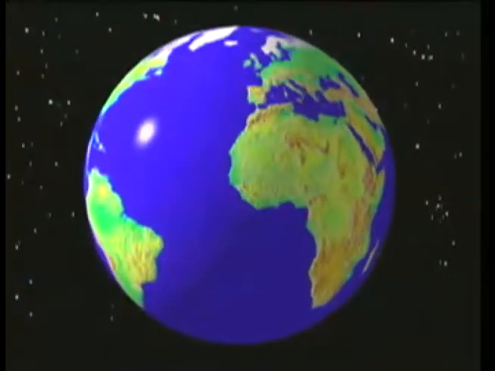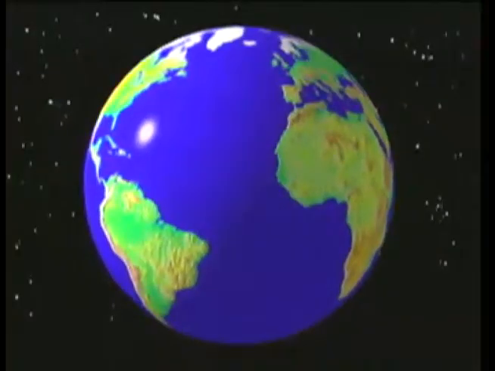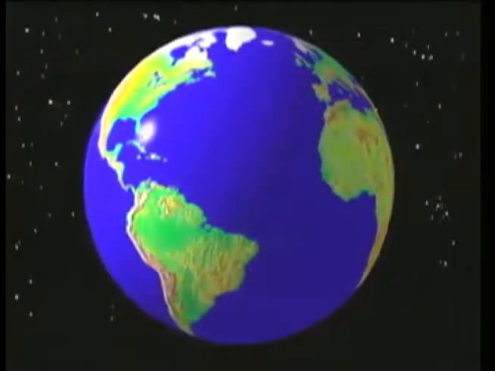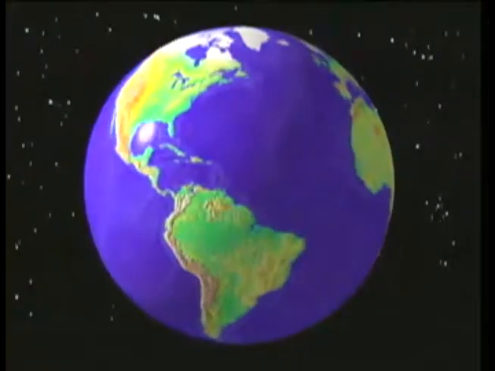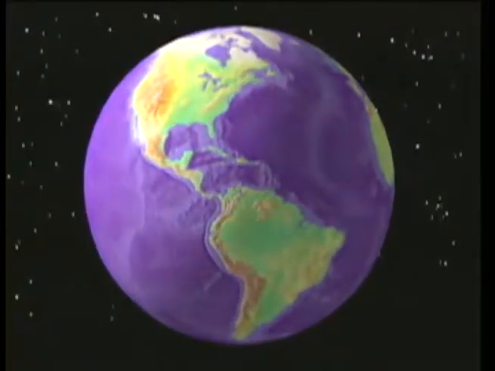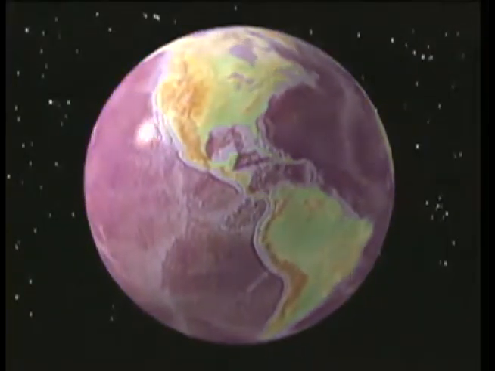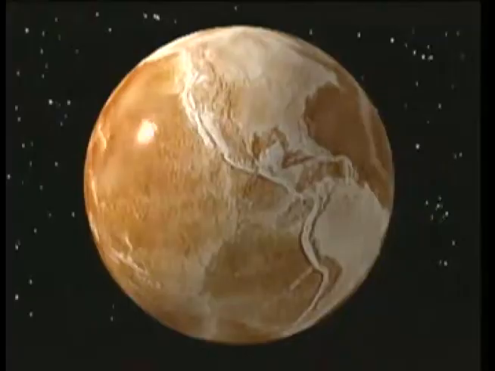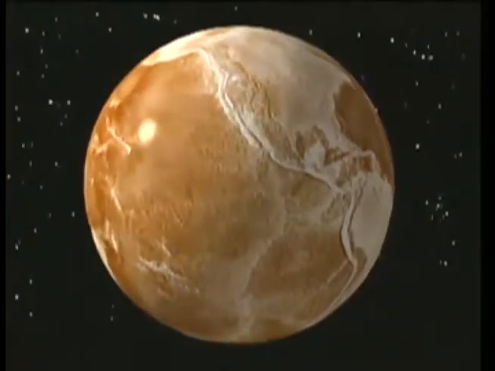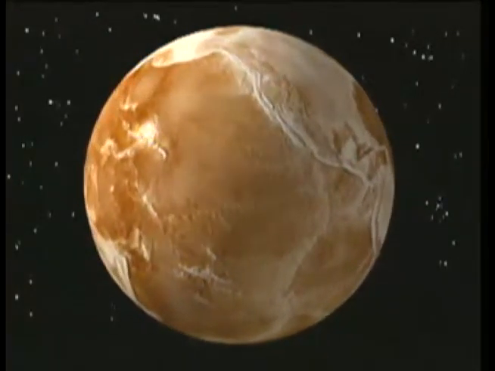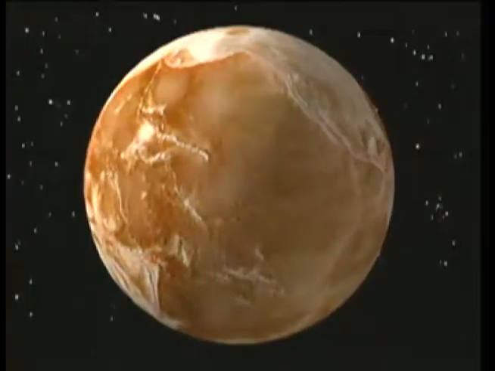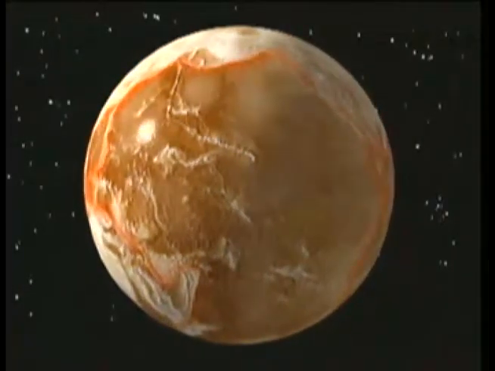It's not always easy to see the Earth's crust. It is covered by vegetation and oceans. But if you could drain the Earth's oceans and strip away our planet's vegetation, the Earth might look something like this. Now we can see the Earth's hard outer shell. And if you look closely, you can also see where the shell is cracked.